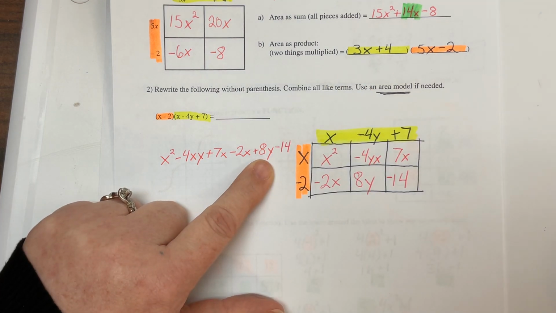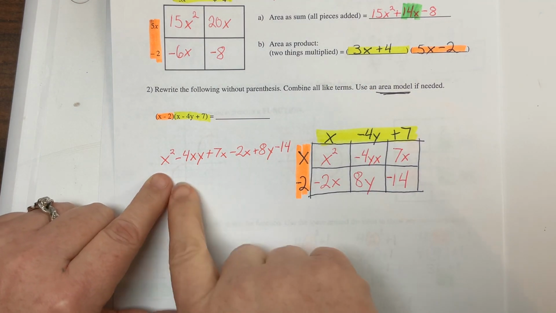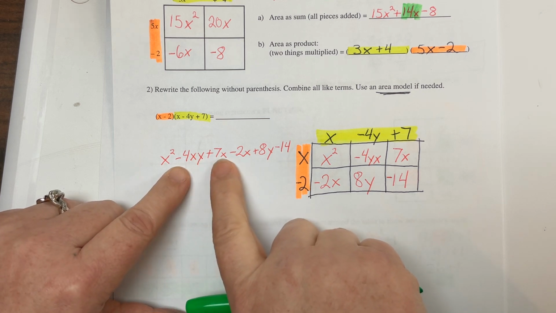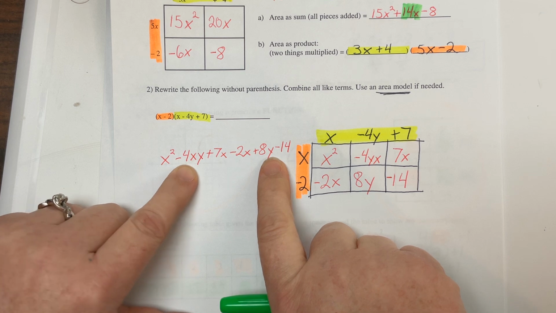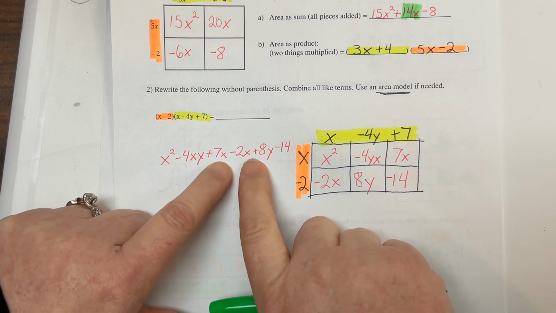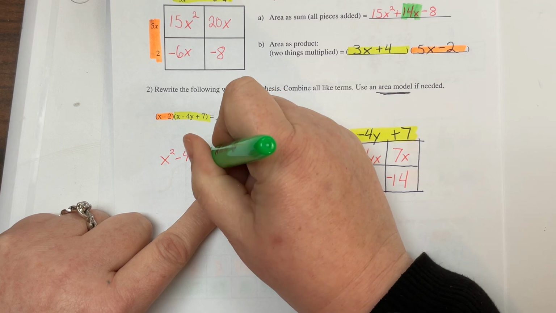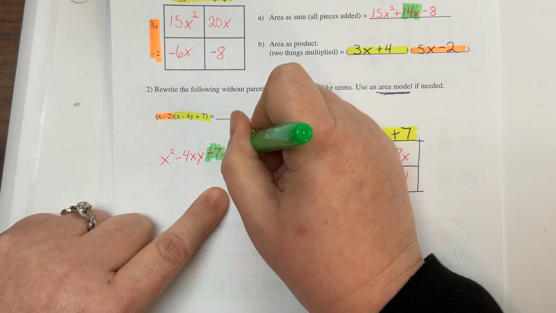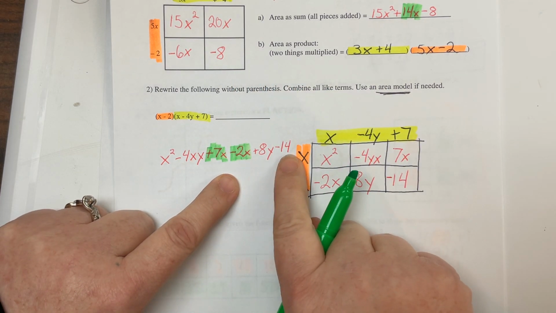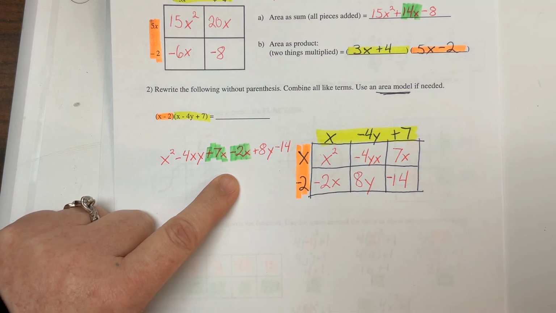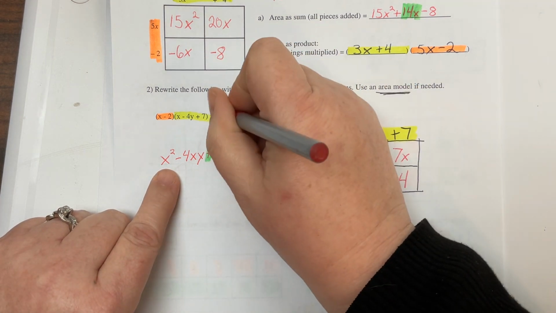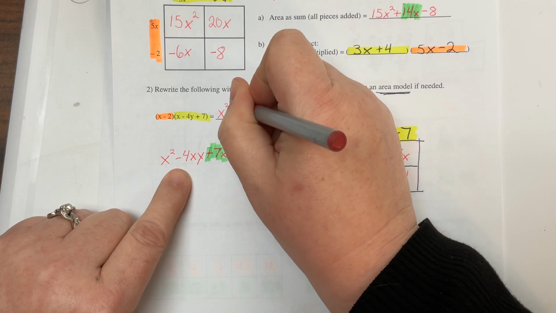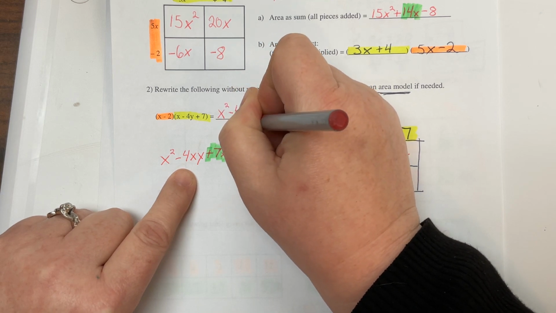There. Okay, do I have any like terms? No more squareds, x and y together. Nope, I've got x's and I've got y's, but they're not together. Oh, I've got 2 x's here, so I can put them together. That's the only y, and that's the only one with no letters. So I guess those are the only ones who get to be together. That's okay. Let's go ahead and write it all down. So we've got x squared minus 4xy.